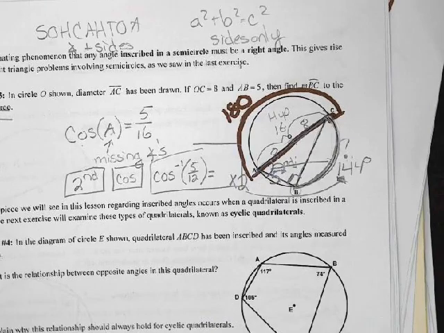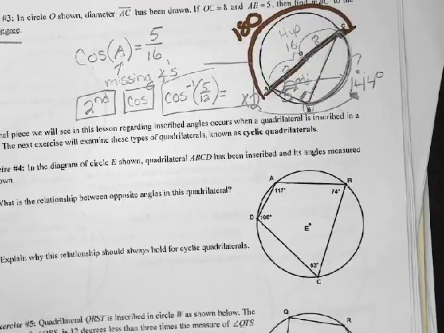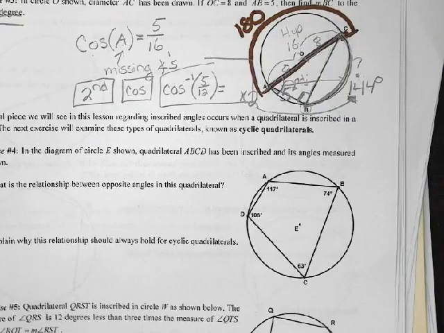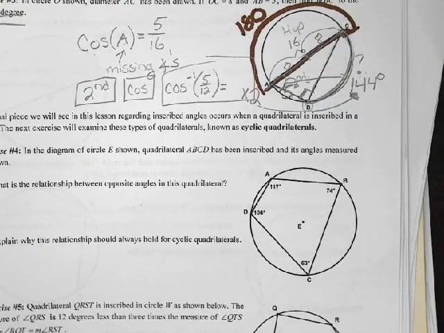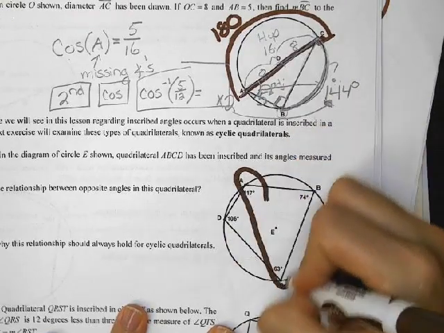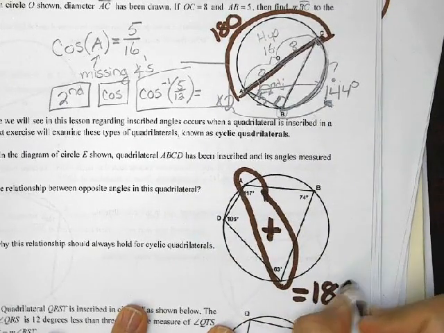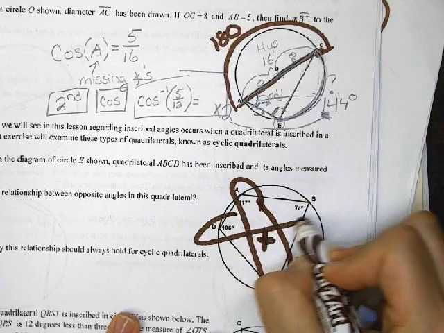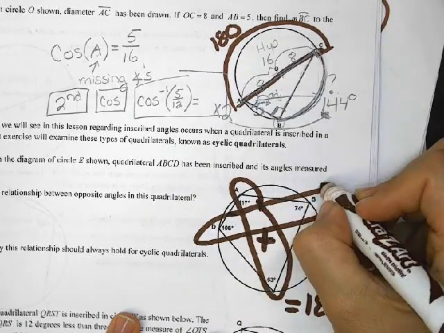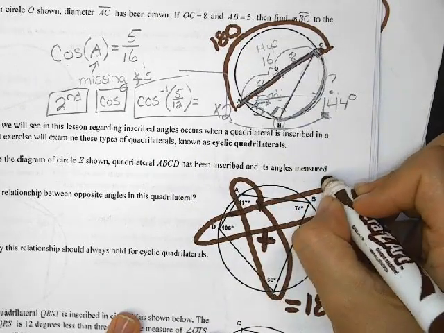All right. Now, I apologize for your warm-up, because this is where I would have seen this. Just really quickly, and then I'll assign your homework. This is the warm-up. If you add those two angles together, you get 180. Here, if you add these two angles together, you get 180.